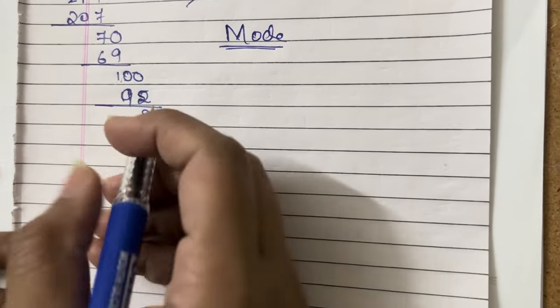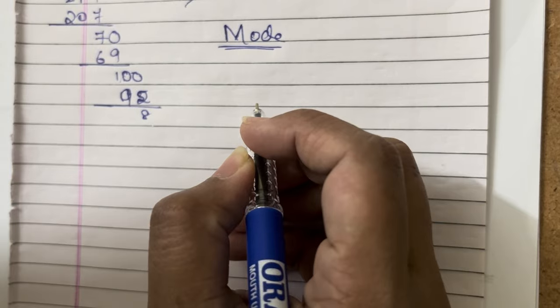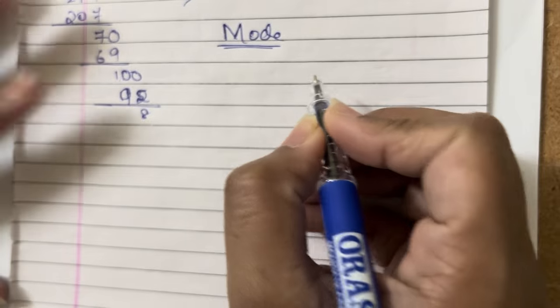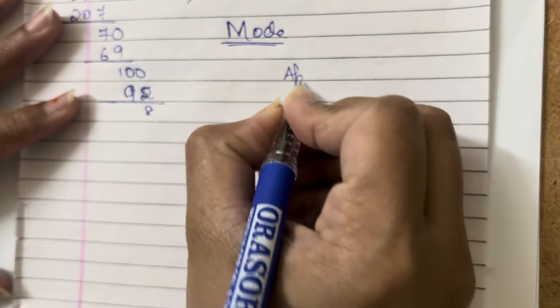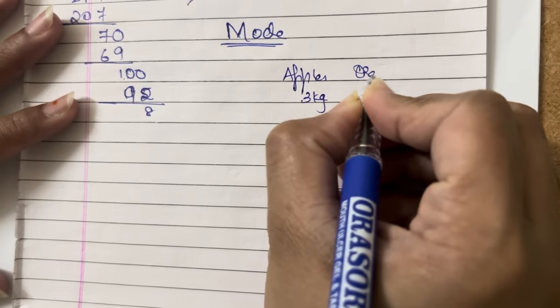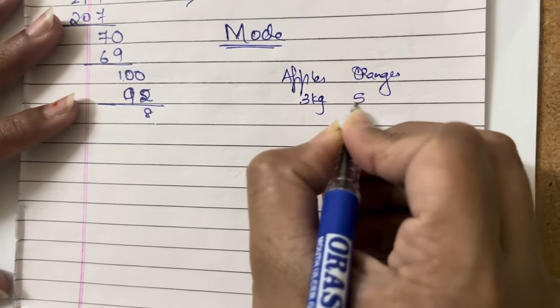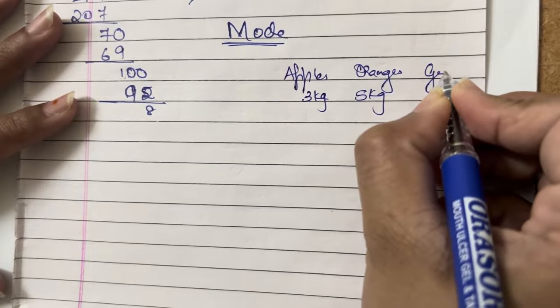So let's talk about mode now. What is mode? Mode is when we find the highest repeated quantity. Okay, so if I have bought apples in 3 kg, I have bought oranges in 5 kgs, and 2 kgs of grapes I bought.